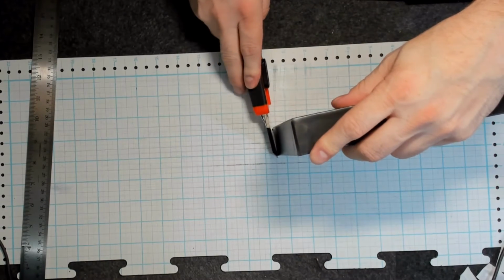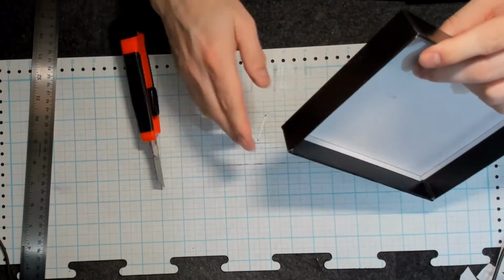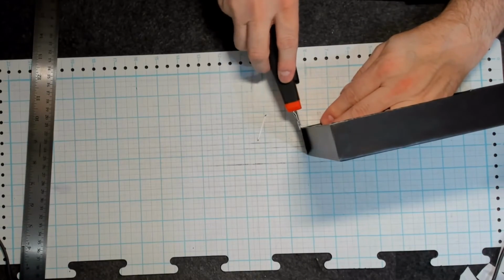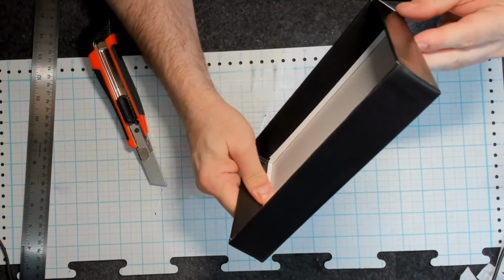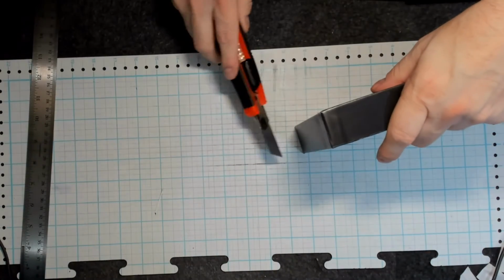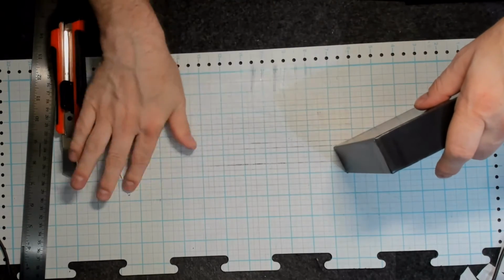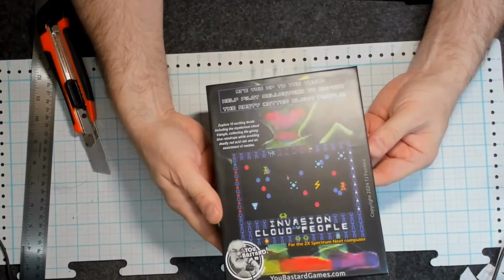And again, this is the bottom of the box, so it's not going to be super obvious because it's going to be hidden by the top of the box. But still, I don't want super large flaps of paper hanging out unnecessarily if I can avoid it. So just trimming off any super excess, and there we go. There's the bottom of our box.